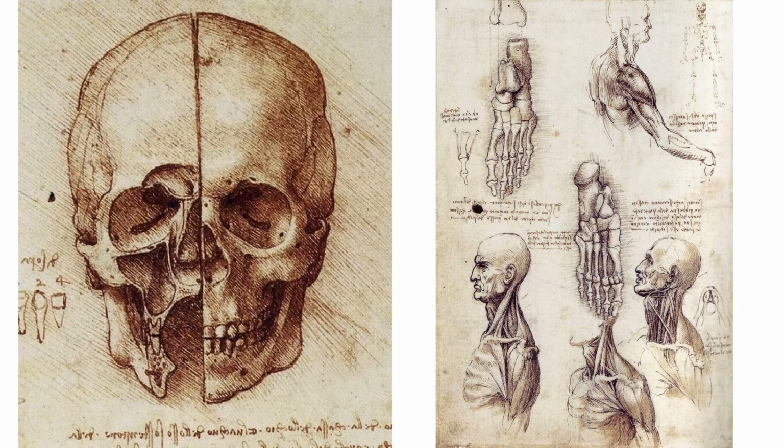So he did the drawings like this of the skull. So looking at things very closely, you'll see even on the left here, he's even got a drawing of a few teeth that would have been in that skull. And on the right hand side, he has drawings here that aren't just a skeleton, but it shows how the muscles are attached to bones. And of course, that's how we can move our bodies.